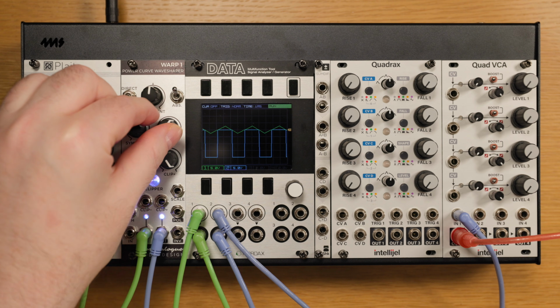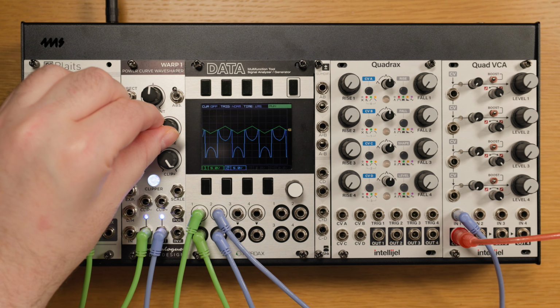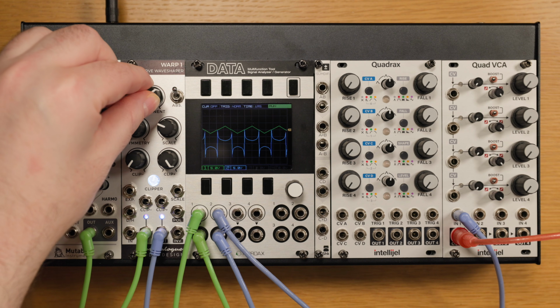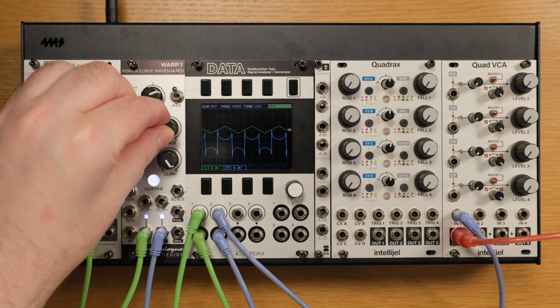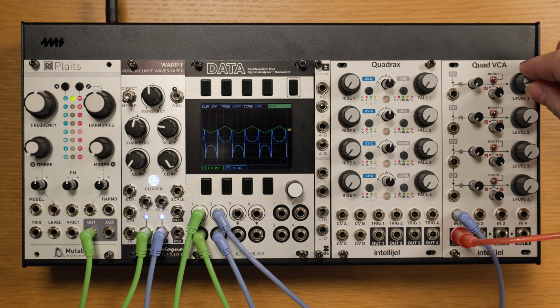What's happening here is that the volume becomes much louder when the input signal is closer to 0 volts. So you get these extreme fluctuations in amplitude. Let's listen to the sound here.